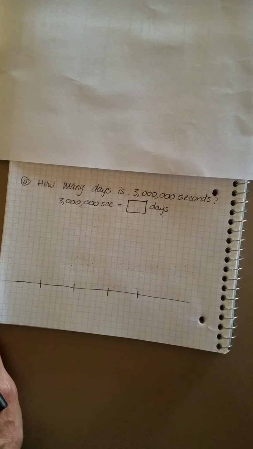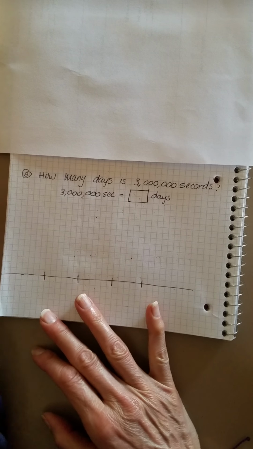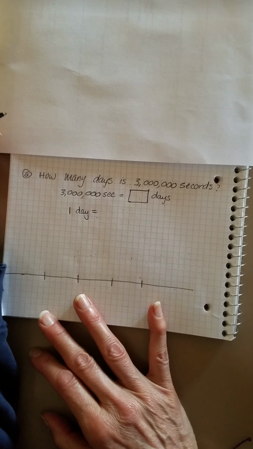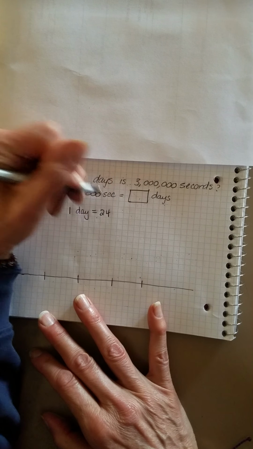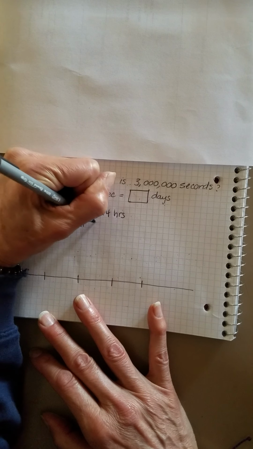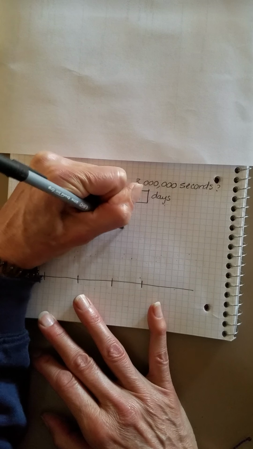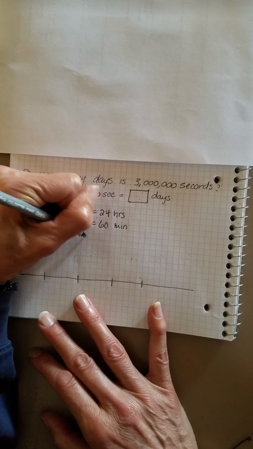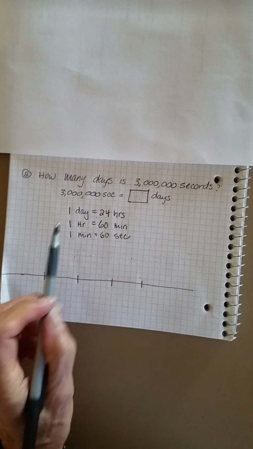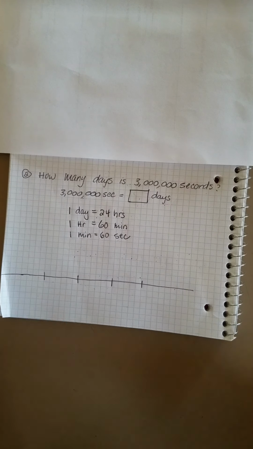So step number 1, like we did above, we need conversion factors. For days, I don't know directly how many seconds are in 1 day, but I do know that it's 24 hours in a day. And I know that 1 hour is equal to 60 minutes, and 1 minute is equal to 60 seconds. So now I have enough conversion factors to get from seconds to days, and that's what I want to do.